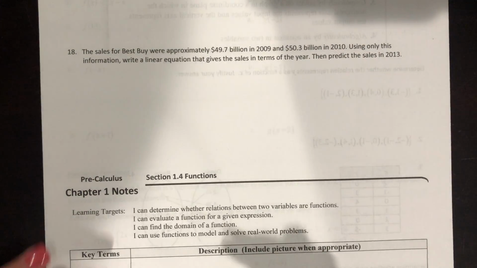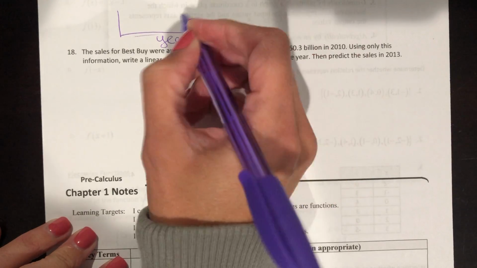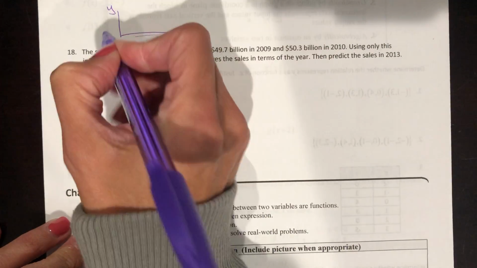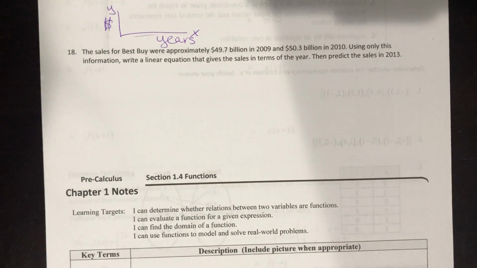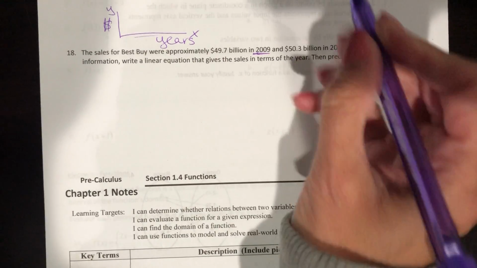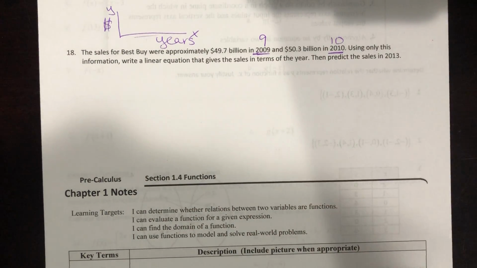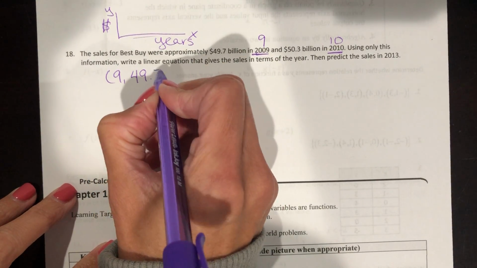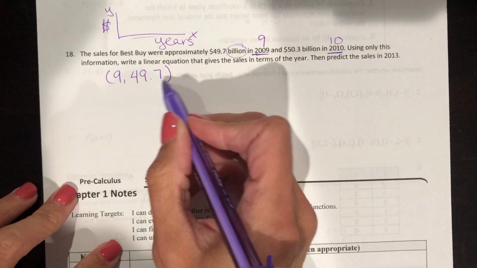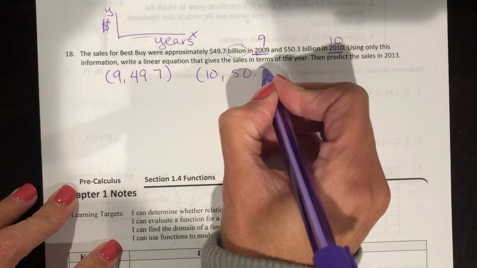So if I'm looking at this, I have the time in years for my x, and for my y would be the sales. So let's just call this, let 2009 be year 9 and 2010 be 10. So my ordered pairs would be 9 and 49.7. Remember, it's a billion. Don't forget about that at the end. And then 10 and 50.3.